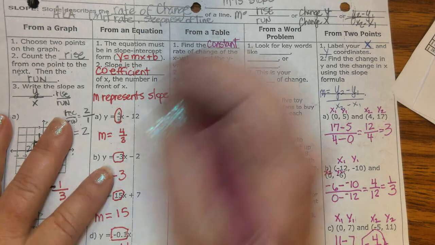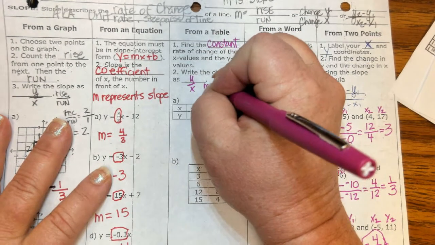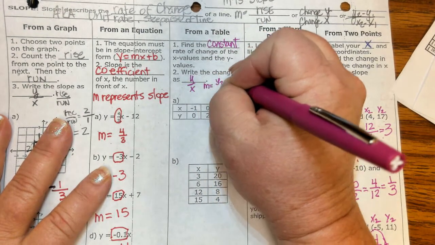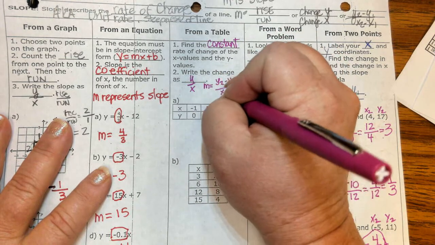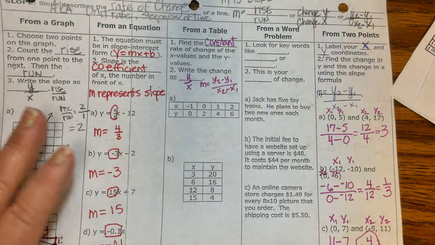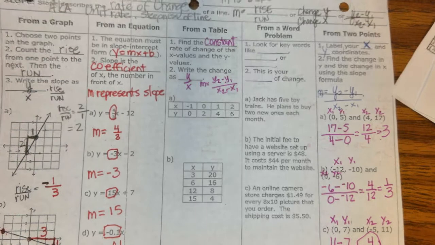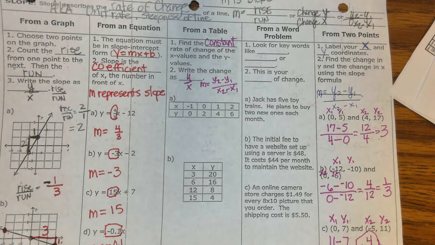You are going to have to use your slope formula, which is y2 minus y1 over x2 minus x1. Now, eventually, you'll probably be able to do this in a table and just do your calculations and write them on both sides. But I would say eventually, after you get really good and you don't get confused with it.